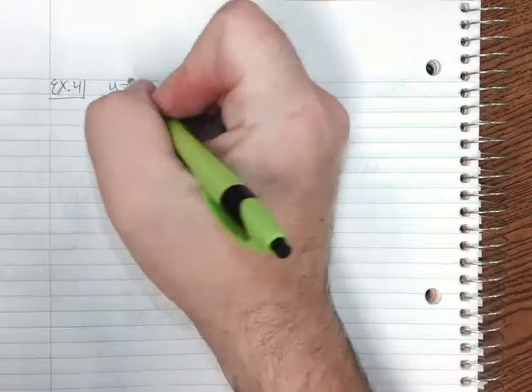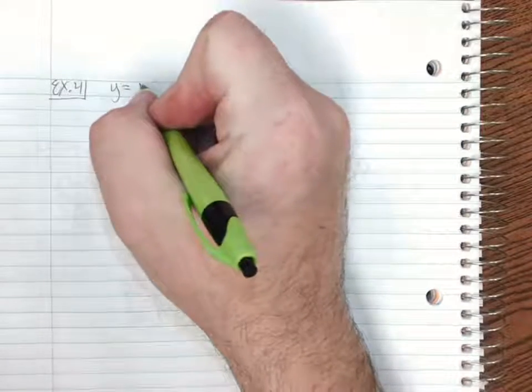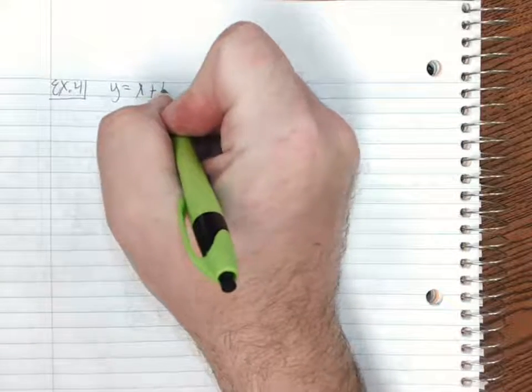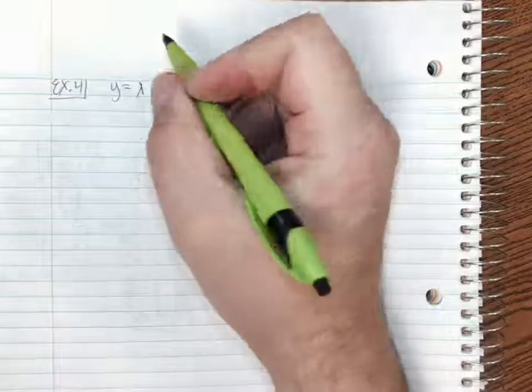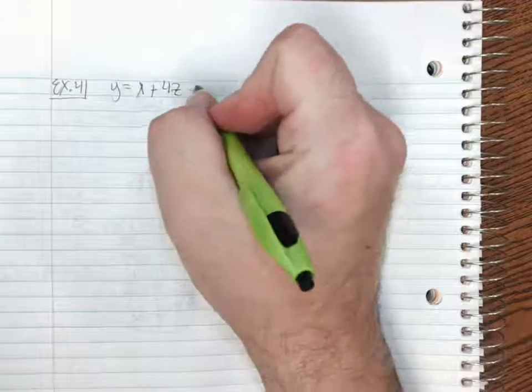This is where knowing and identifying how many variables are in each of your equations is going to become more and more important. So our first equation here is y equals x plus 4z minus 14.